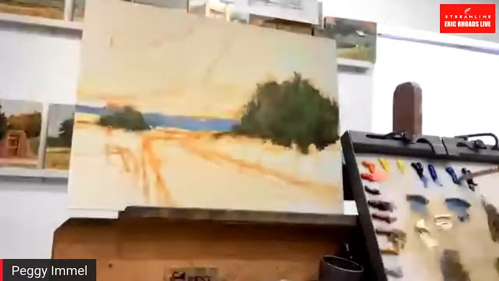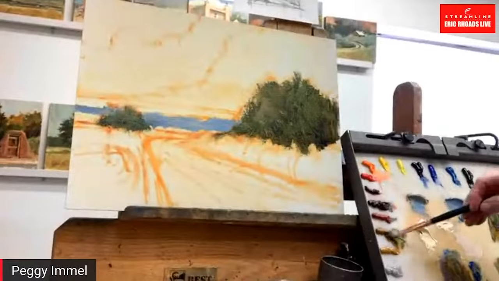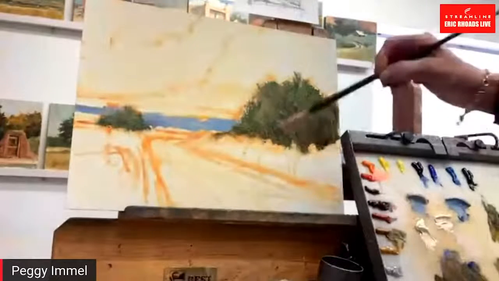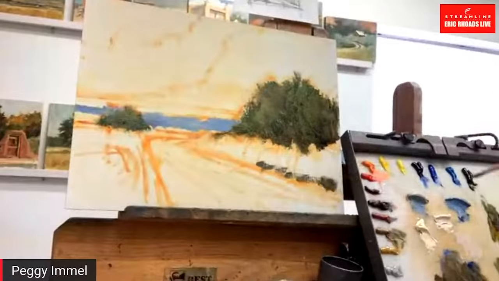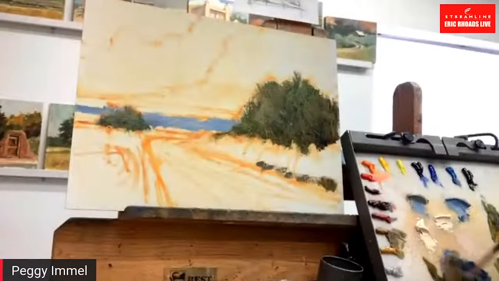Okay. So I want to put in the sage color also. And I have a kind of personal favorite for doing that, cerulean blue. I like to mix cerulean and cobalt blue with raw sienna and yellow ochre.